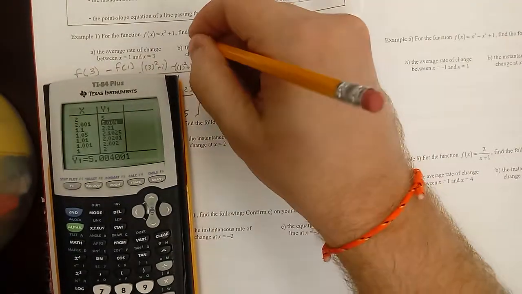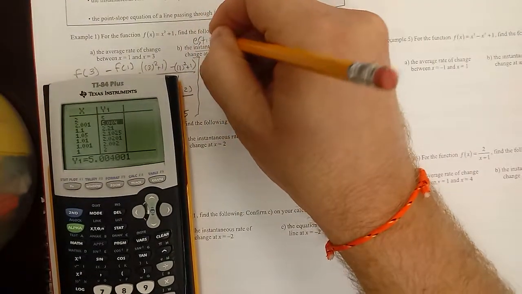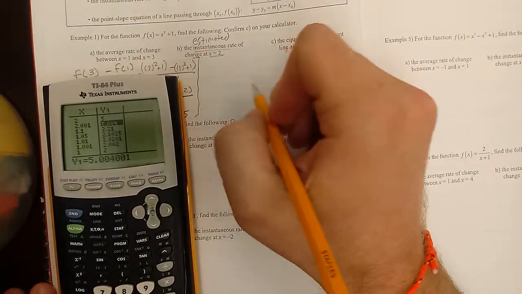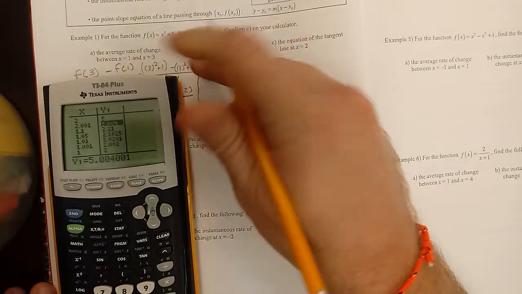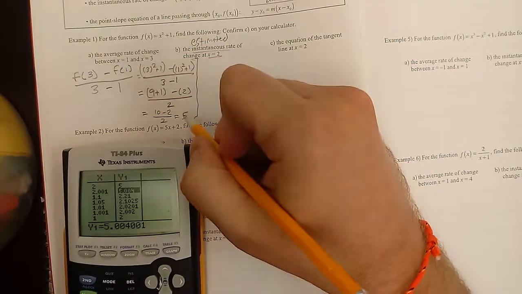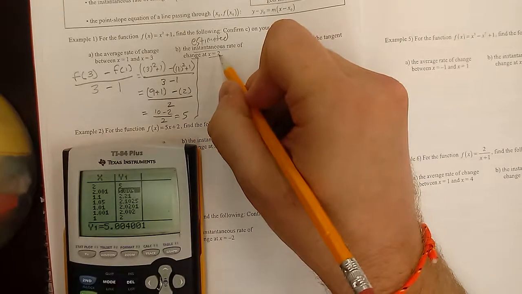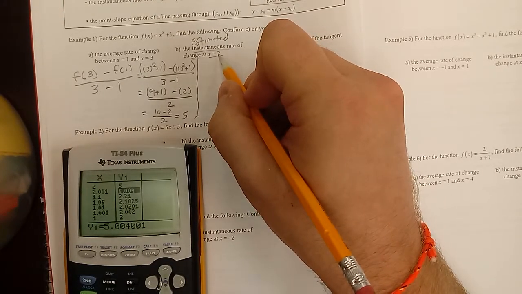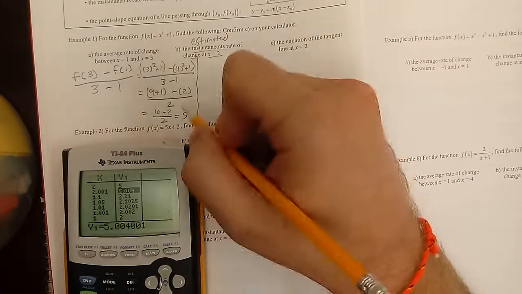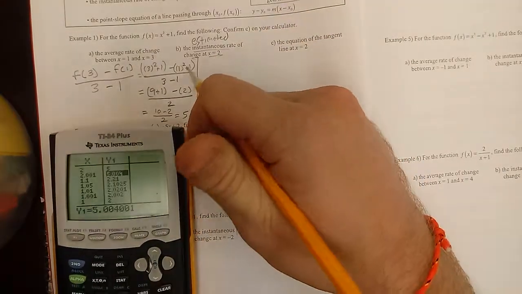So I'm going to say estimated instantaneous rate of change. So if we do that, our estimated instantaneous rate of change at x equals 2. So from 1 to 3, it's 5. This is like the halfway point, right? So we're going to see how is this related to 5? Is it more than 5, less than 5? Is it close to 5?